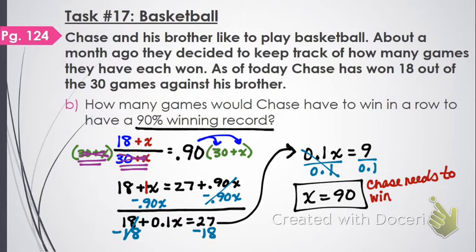Chase needs to win the next 90 games in a row. Two more pieces. The next one should go pretty fast.